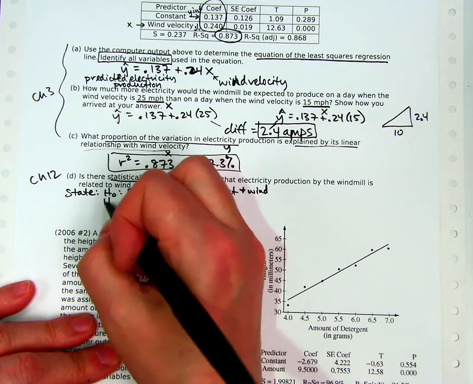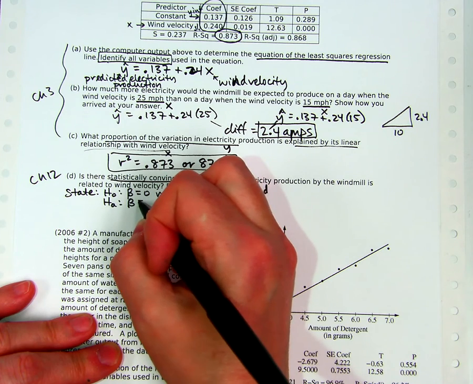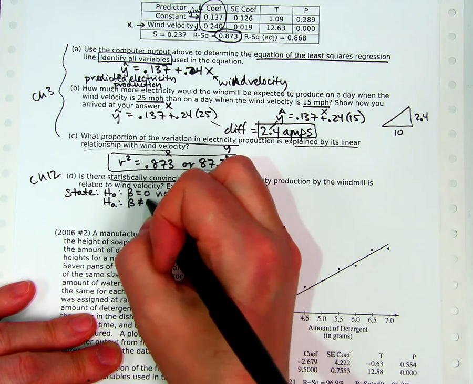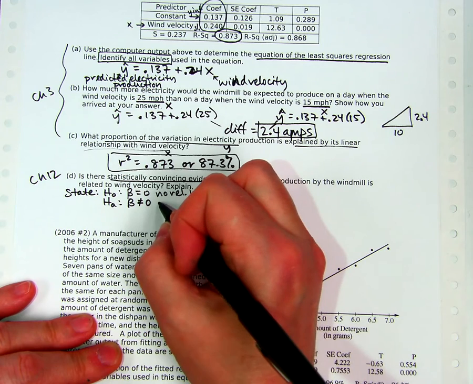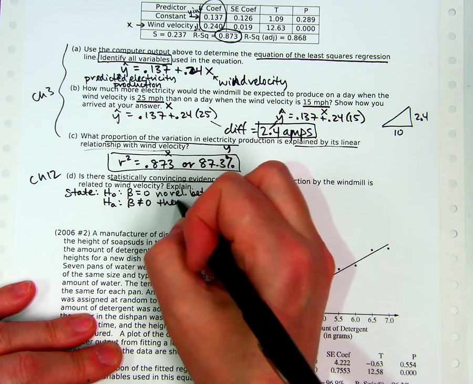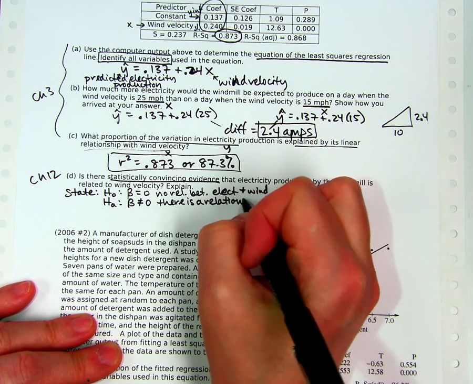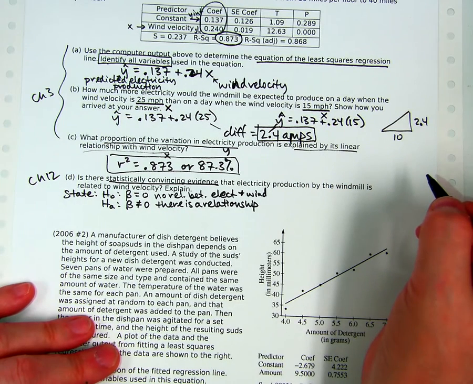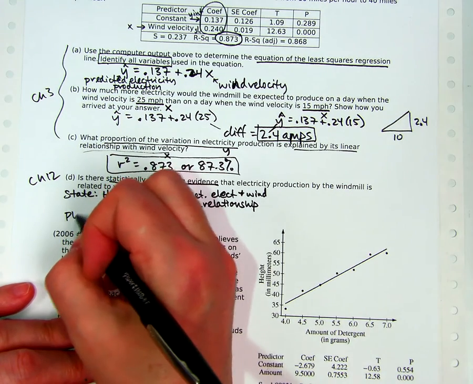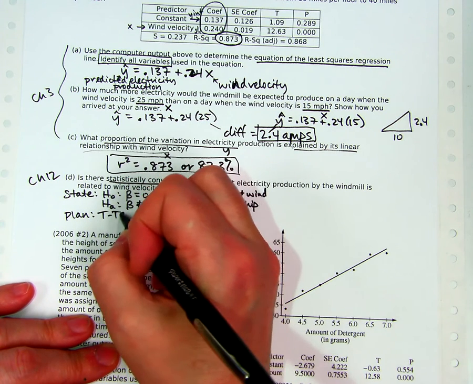And then the alternate is that there is a relationship. Theta is not equal to 0. In other words, well, I could even say it's positive, but I'm just going to go with not equal to 0. There is a relationship. Now, they do not give us information about the assumptions. That's very interesting. The plan stage is we're going to do a t-test for slope.